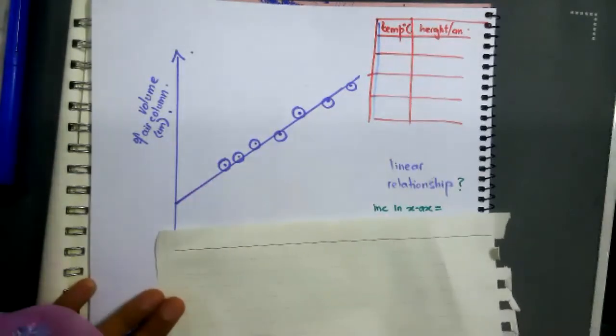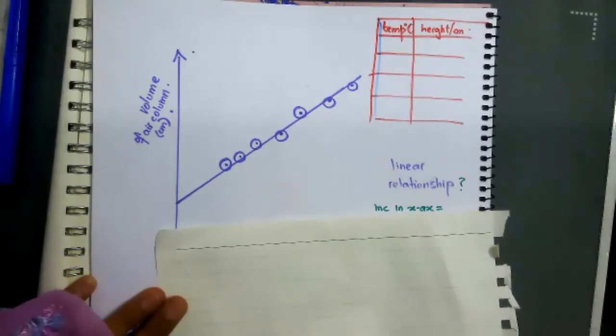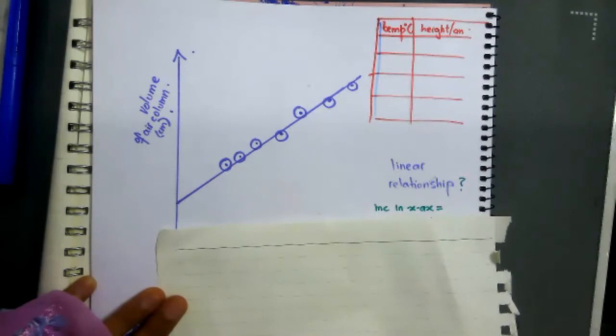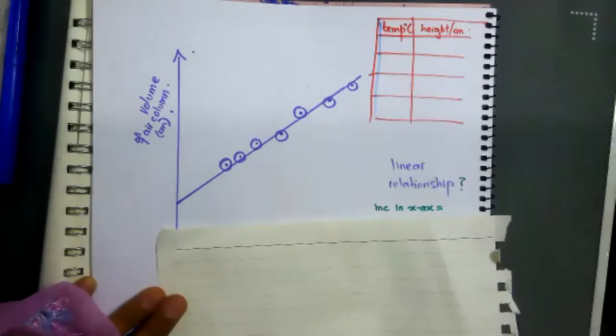Yes, Amna, tell me, what does that mean? Why aren't the points exactly on the line? They might be around, but we made a straight line because of our estimate. Yes. So what does that tell us? Yes, Zainab? Miss, maybe we can't keep exactly the same temperature. The temperature changes a lot also. I don't think it's possible to keep a temperature exactly the same all the time.